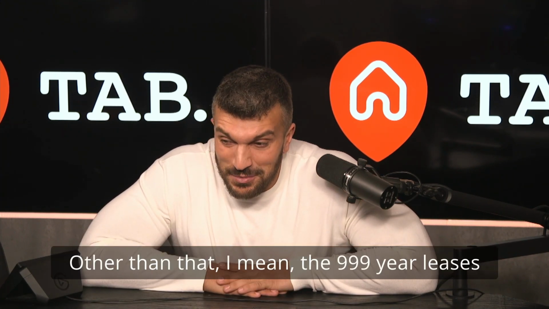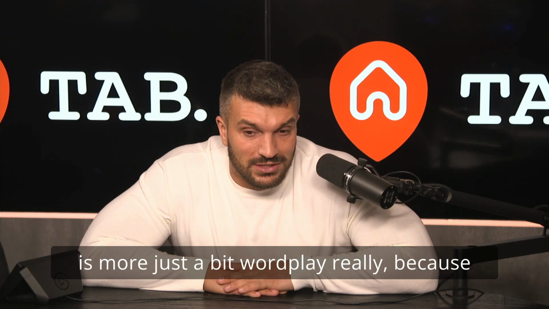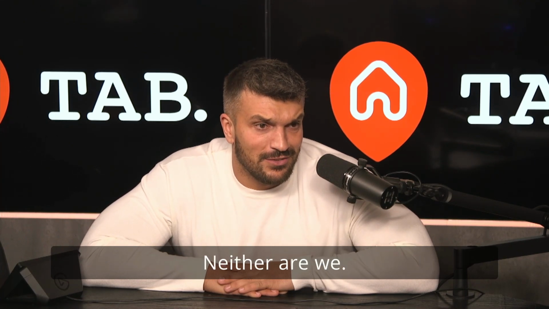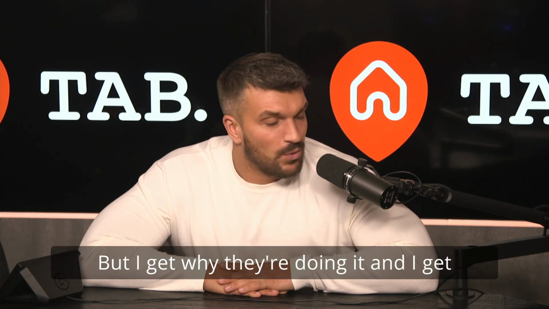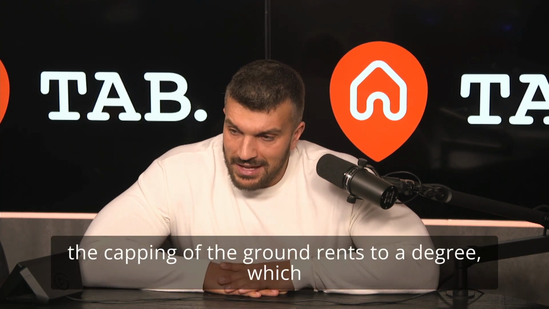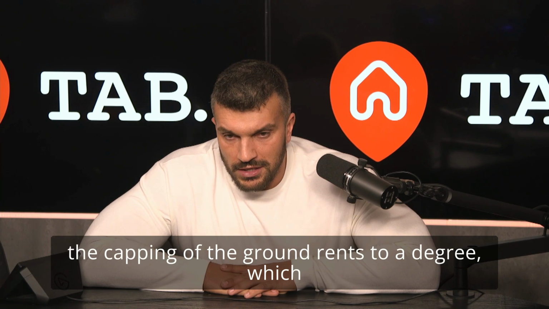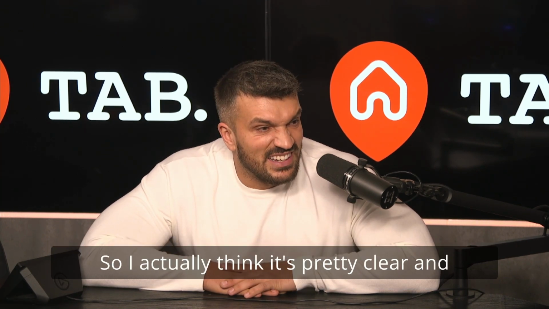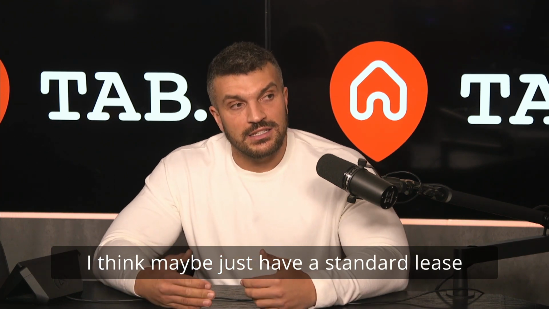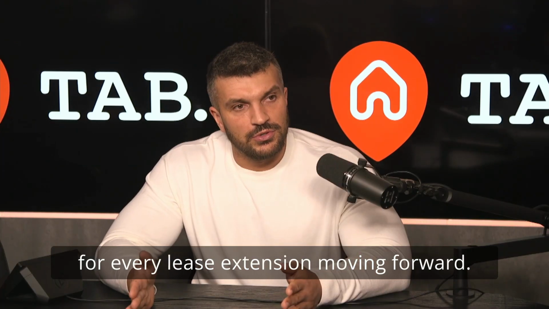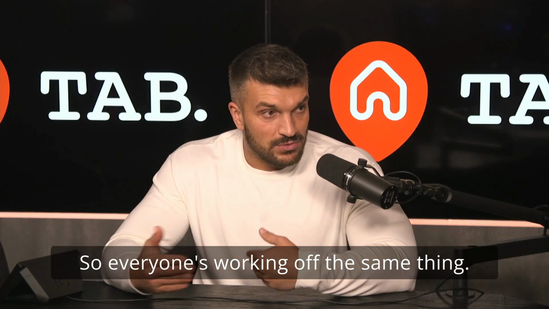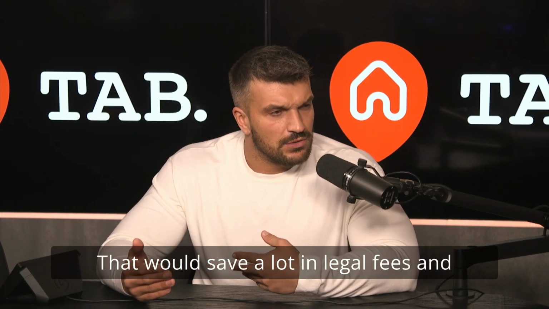I think other than that, the 999-year leases is more just a bit of wordplay, really, because the flats aren't going to be around for 999 years, neither are we. But I get why they're doing it. And I get the capping of the ground rents to a degree, which they've done, but they've already got rid of ground rents. So I actually think it's pretty clear. And maybe just have a standard lease for every lease extension moving forward. So every lease is the same. So everyone's working off the same thing. That would save a lot in legal fees and stuff.